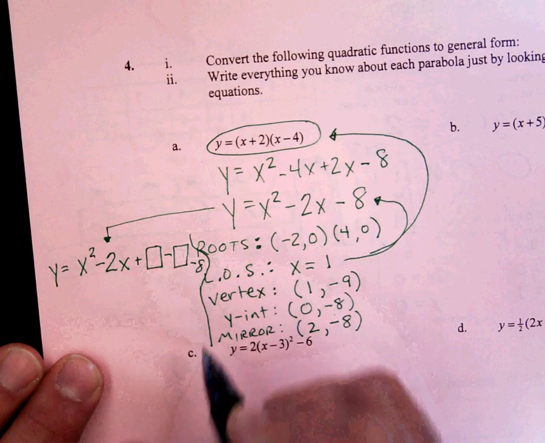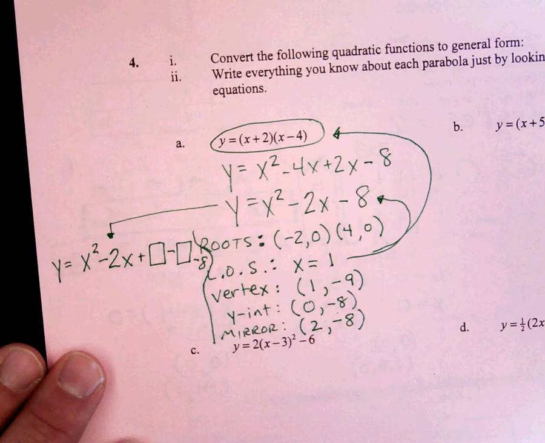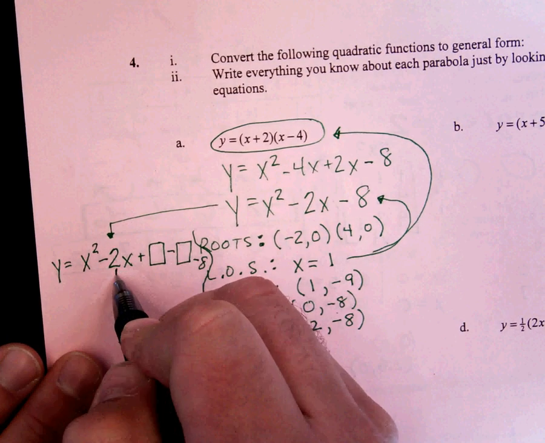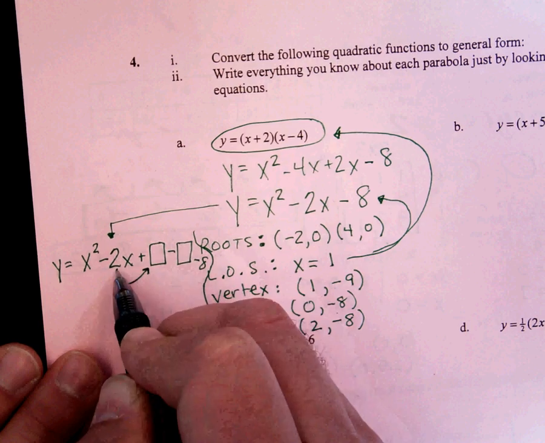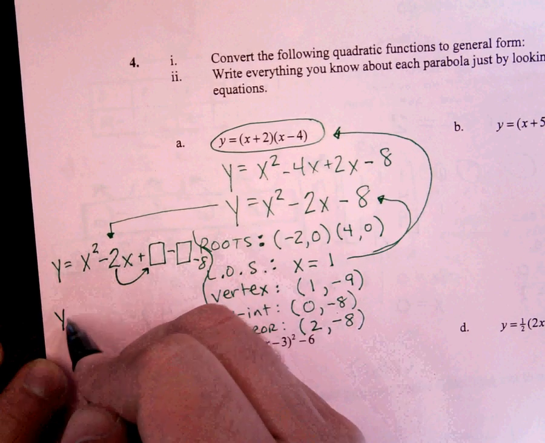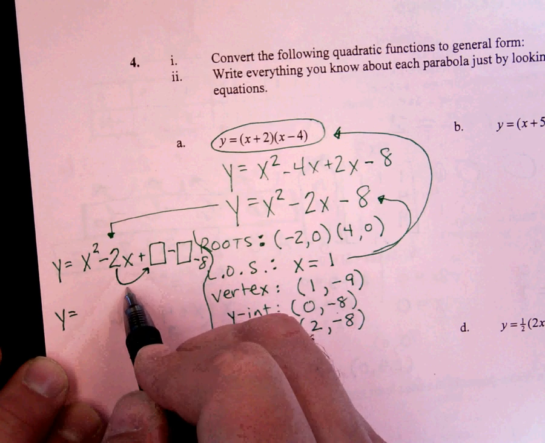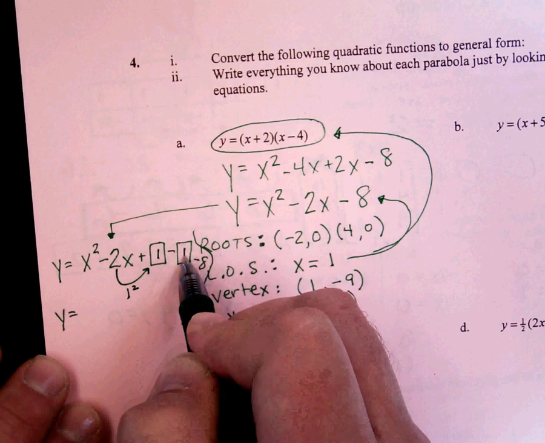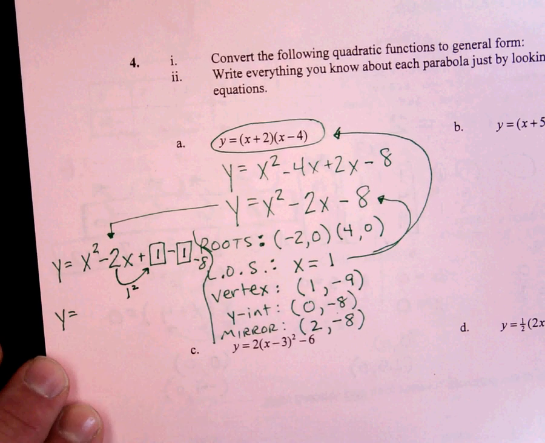Sorry about that, I ran out of room a little bit. So we're going to add and subtract some mystery number. To figure out that mystery number, we take half of the middle term, 2. I don't care that it's negative right now. We're going to take half of 2, which is 1, and square it. So we're going to add and subtract 1. 1 will complete the square.